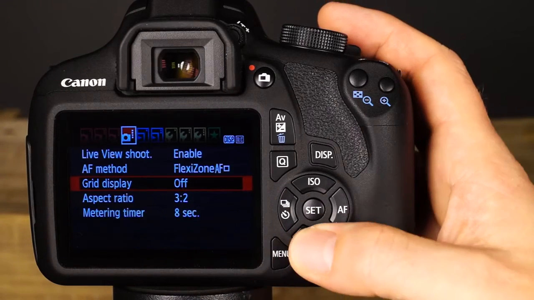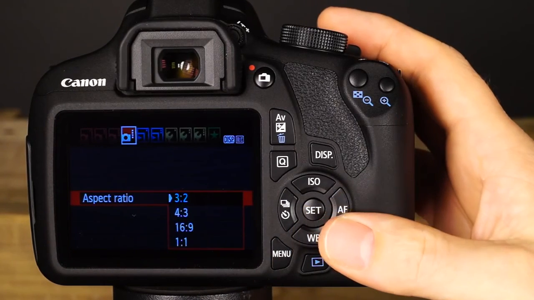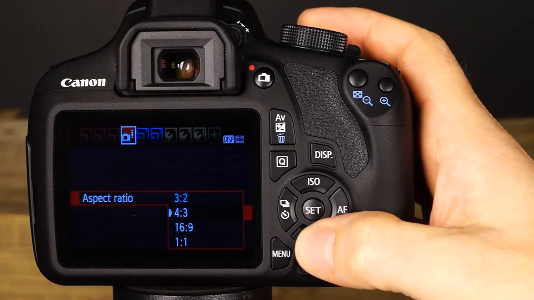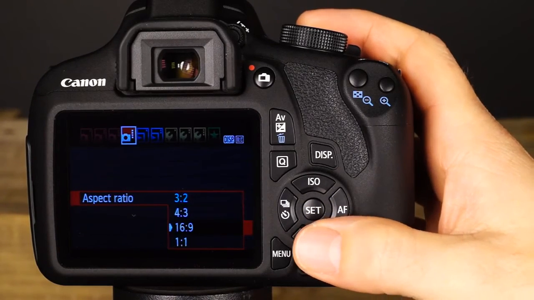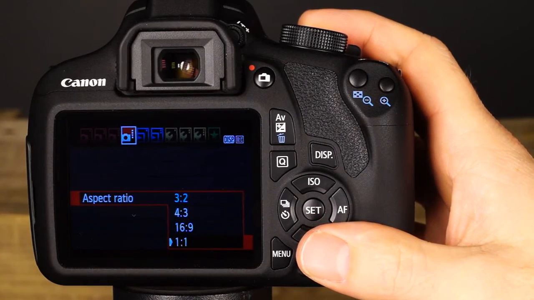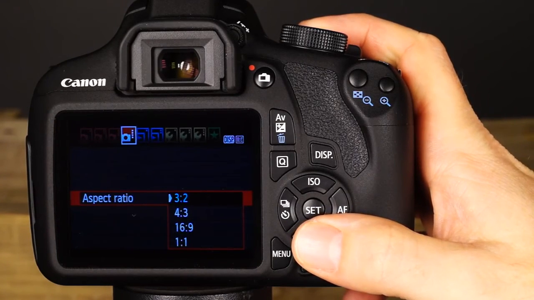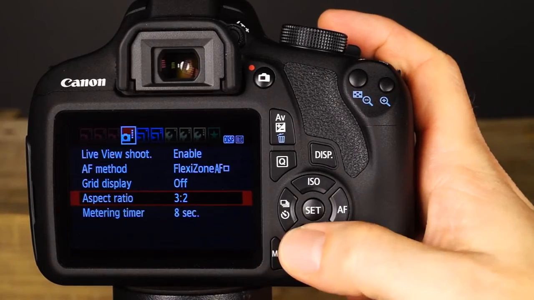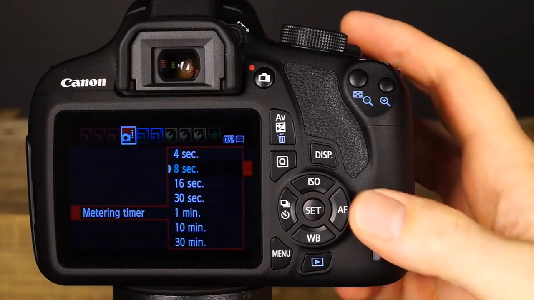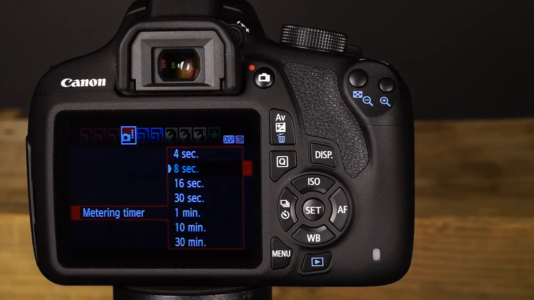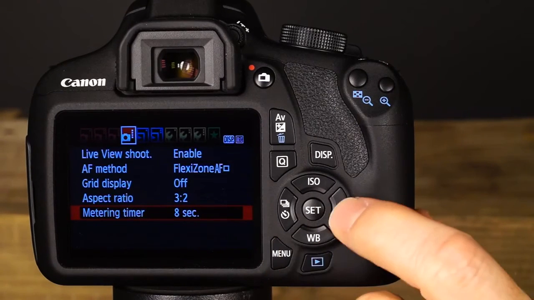The next menu option is the aspect ratio. You can choose from 3:2, 4:3, 16:9, and 1:1. If you're planning on printing 4:6 photos, you'll want to leave this setting on its default 3:2. The last menu item is the metering timer, which allows you to choose how long the exposure setting is displayed.